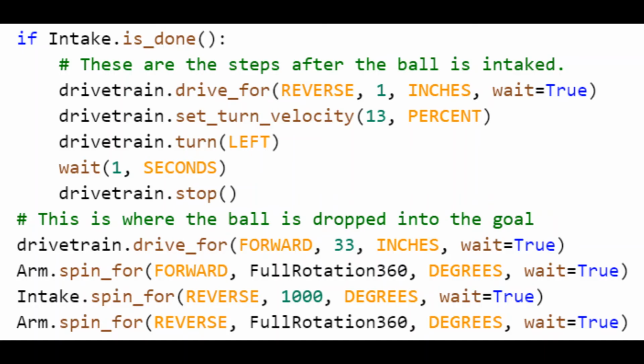In this section of the code, we use a conditional logic statement: if the intake is finished spinning, then the robot should drive backward and then turn right. The robot then drives forward, lifts the arm, releases the ball into the goal, and lowers the arm.